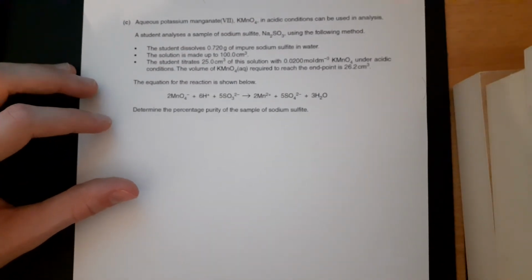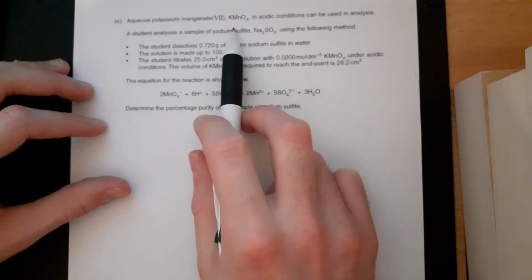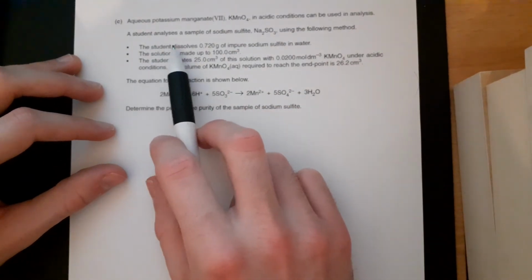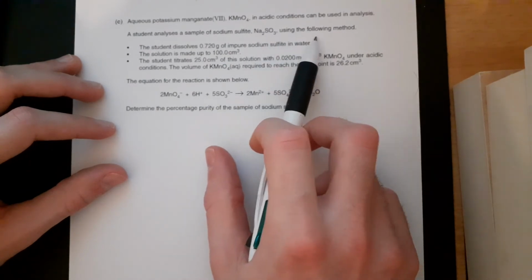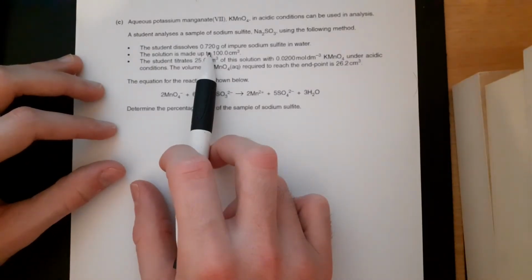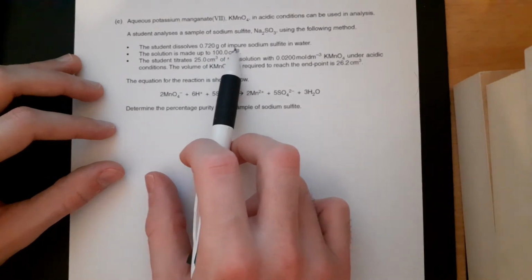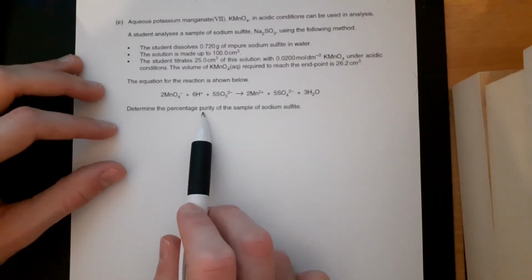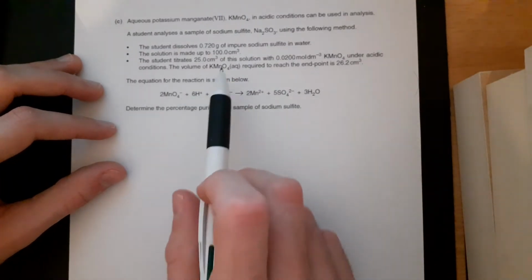So it says, potassium manganate 7 in acidic conditions can be used in analysis. A student analyzes a sample of sodium sulfite using the following method. Dissolve 0.72 grams of sodium sulfite in water, though it's impure. So we're going to be working out the percentage purity. Okay. So if it's impure, that's what we have to work out.